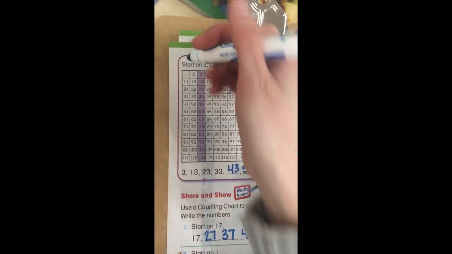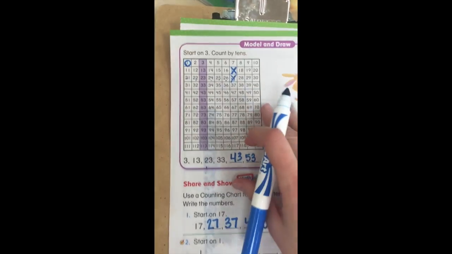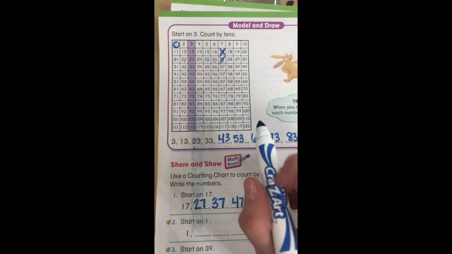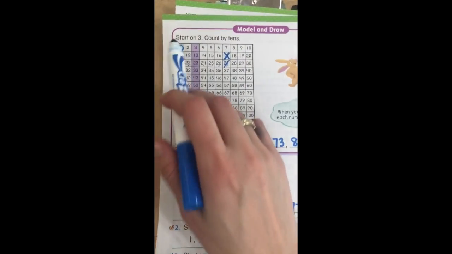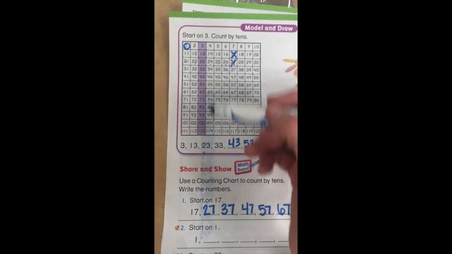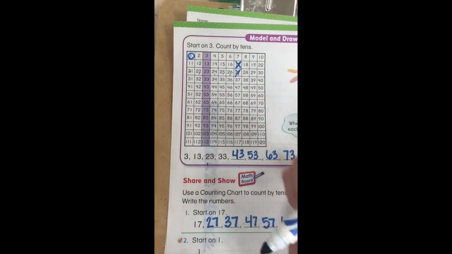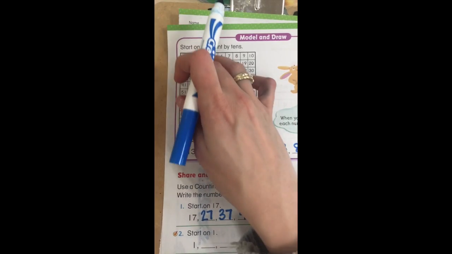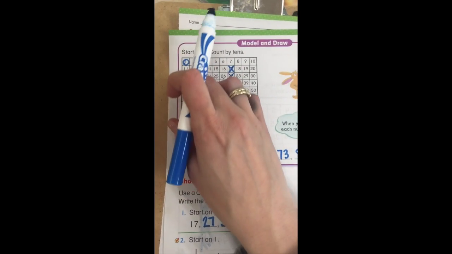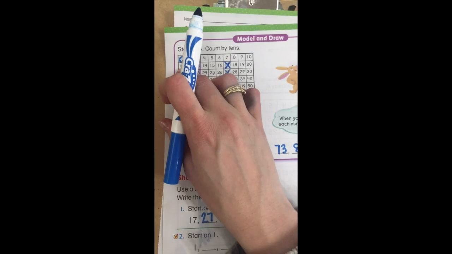Okay, our next problem, number 2, it says start on 1. So we're going to come up here and we're just going to circle 1. Now we can do this one of 2 ways. We can count what's 10 more than 1, or we can remember our trick and know that as we go down the column, it gets bigger by 10.